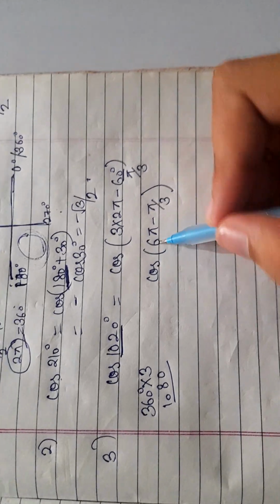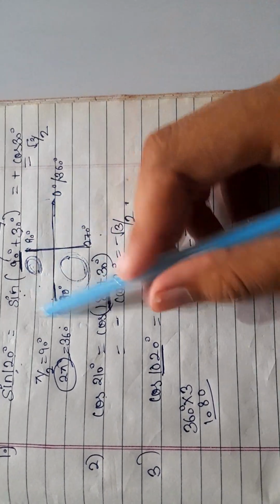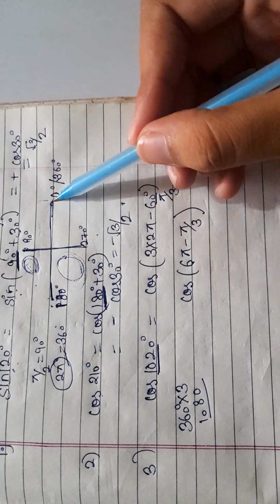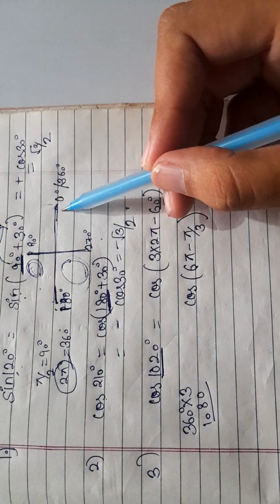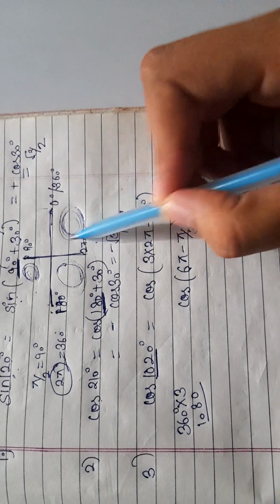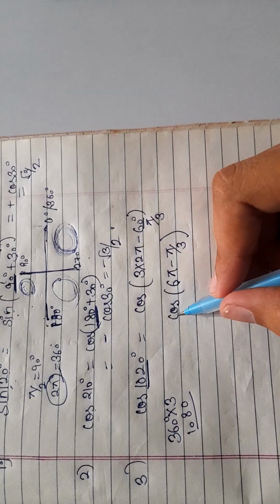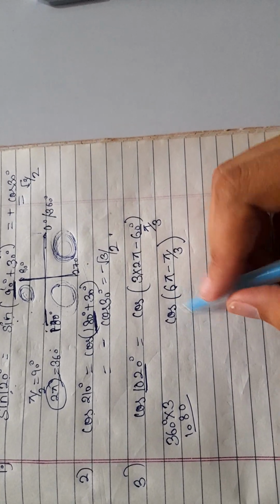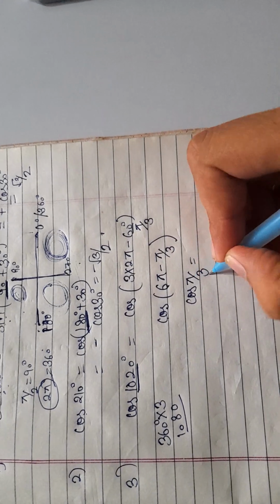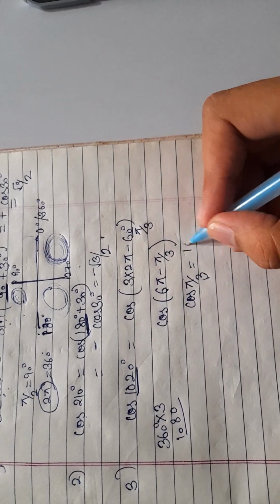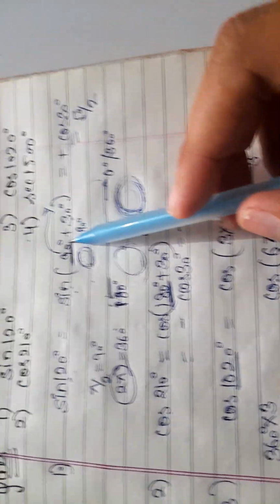Okay, 6 pi means 0, 2 pi, 4 pi, 6 pi, and it is getting minus, means it will be in this quadrant, and it is a multiple of 2 pi, so no change, and it's positive in its quadrant, so cos pi by 3, just 60, means 1 by 2. Now we'll proceed on our further part.